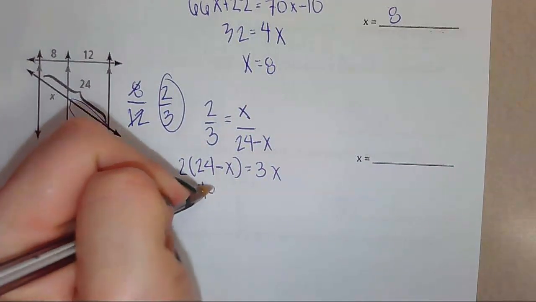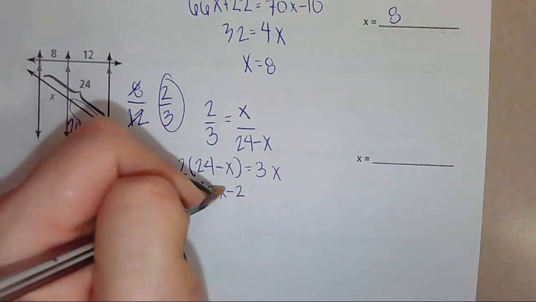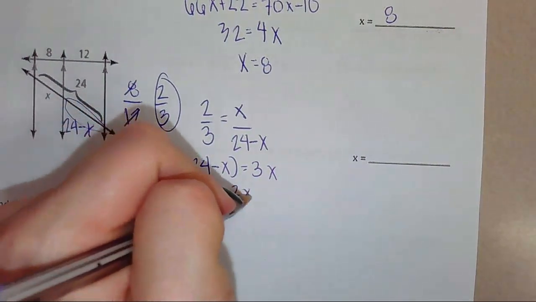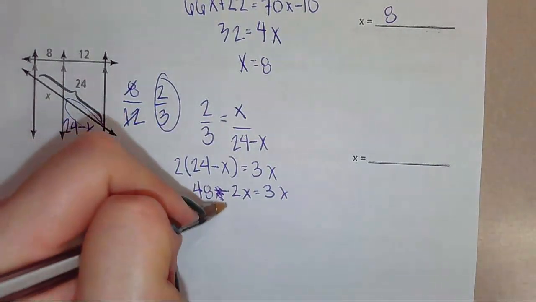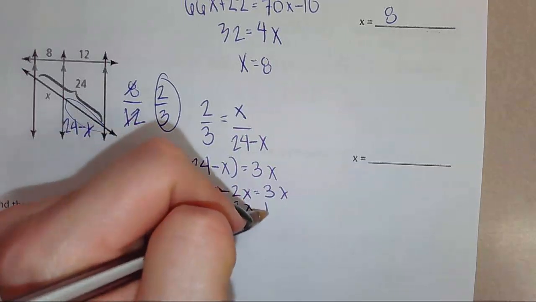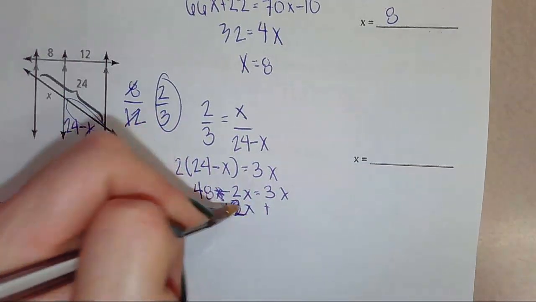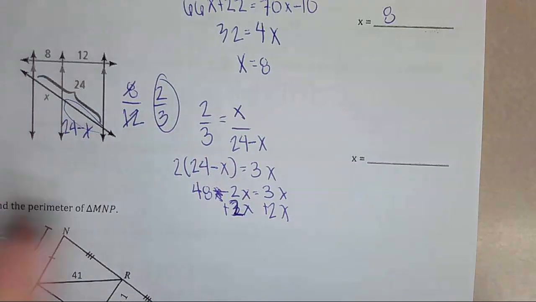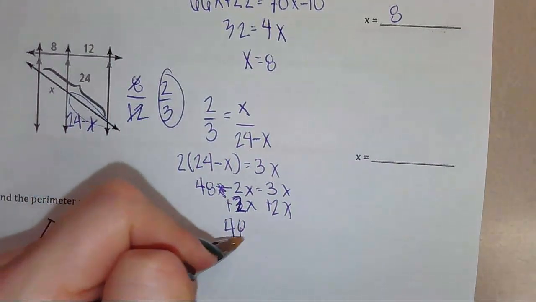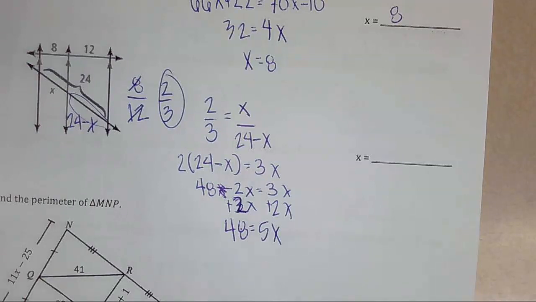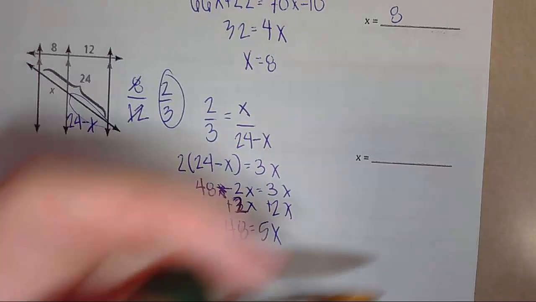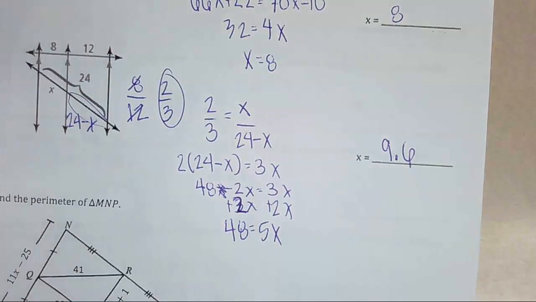I'm going to get 48 minus 2x equals 3x. And then I'll add 2x, and I will get 48 equals 5x. And when I divide, which I need to do really quick right now, I will get 9.6.